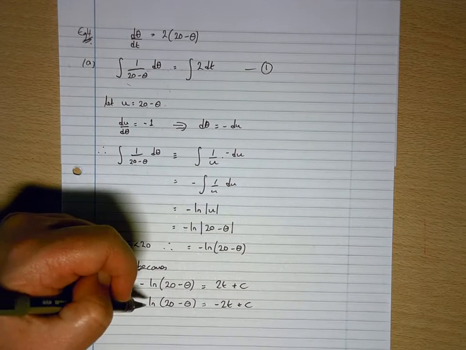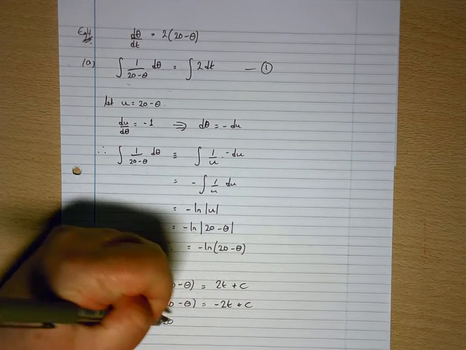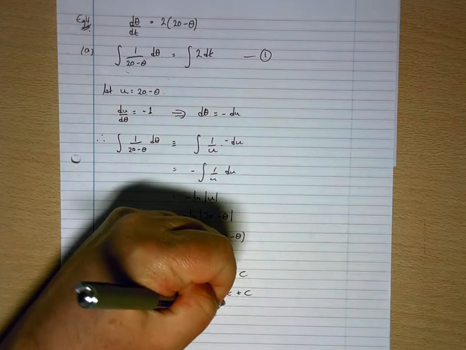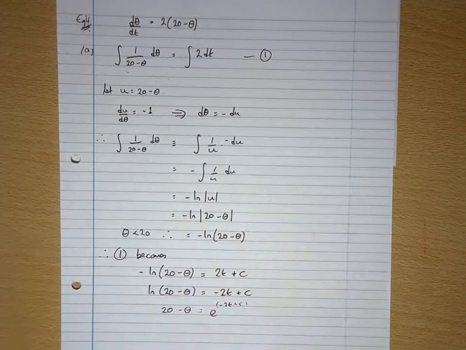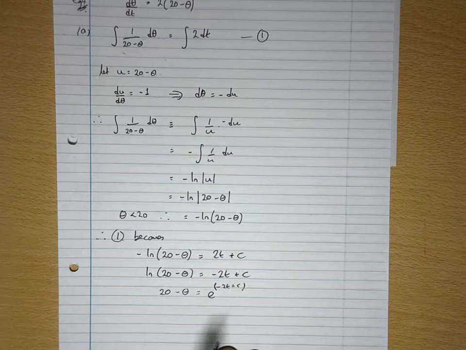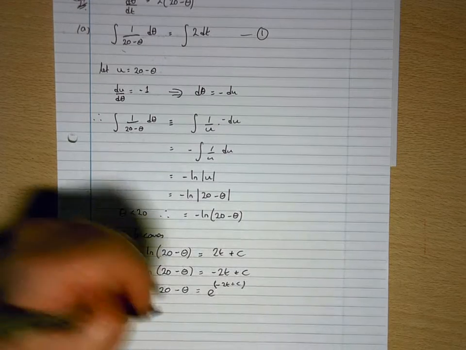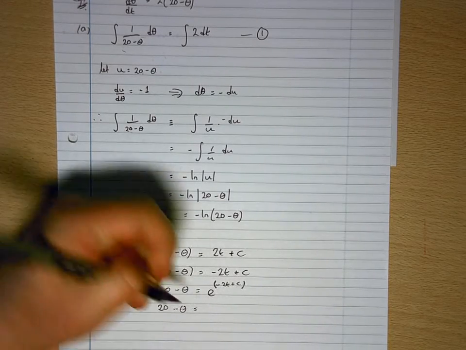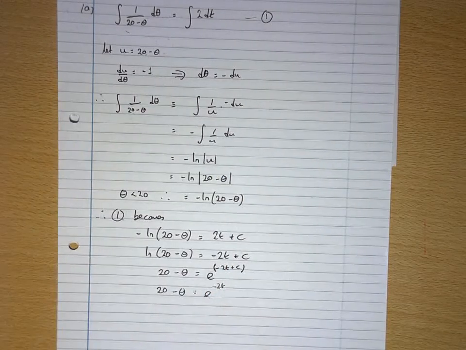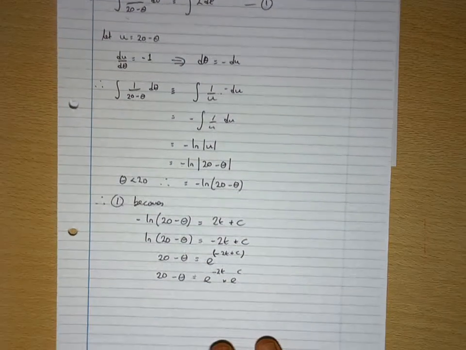Now to get into that function, I need to do the opposite of the natural log, which is exponential. If I exponentiate that side, the e and ln undo each other, and I'm left with that. This side becomes e to the minus 2t plus c. Now, in example 1 I talked about how we can combine that to get a different form of the constant, because this is going to be the same as e to the minus 2t times e to the c, which we're going to call a.